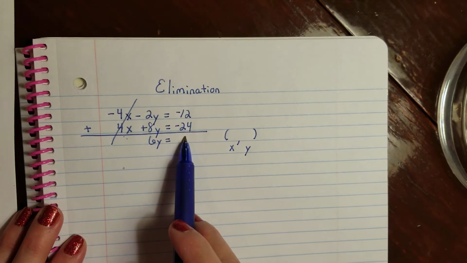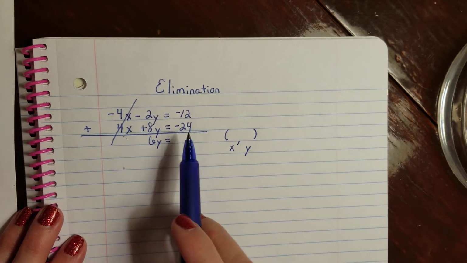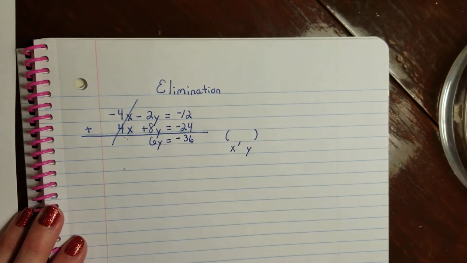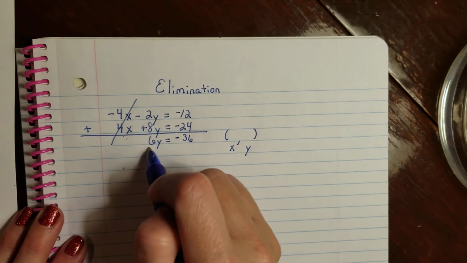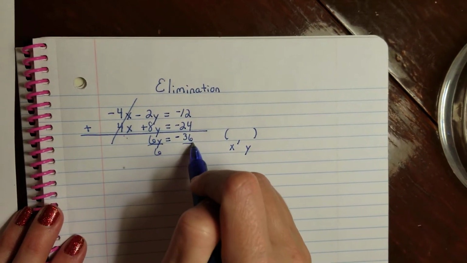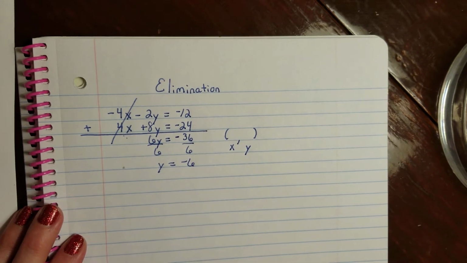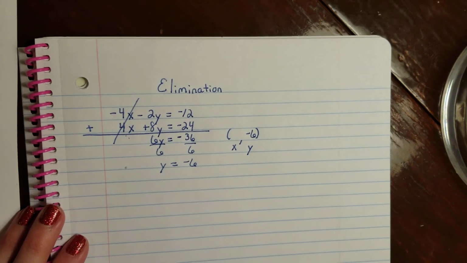Over here, I have negative 12 plus negative 24. That's going to give me negative 36. Simple equation. Just need to divide both sides by 6. y equals negative 6. So I've got my y value. Now I need my x value.